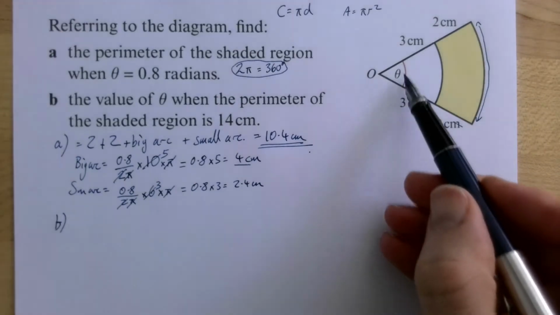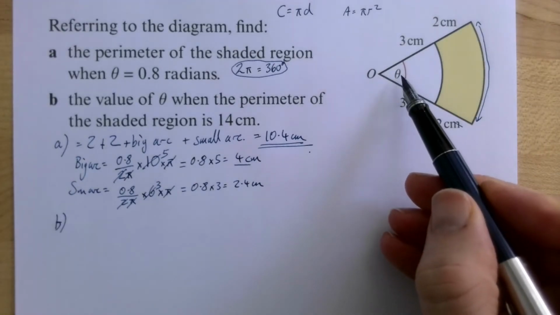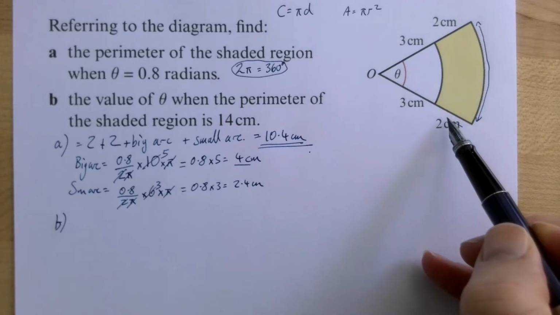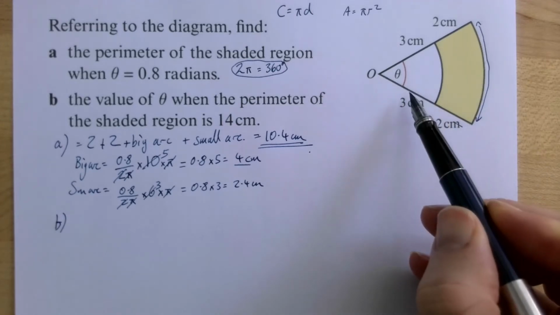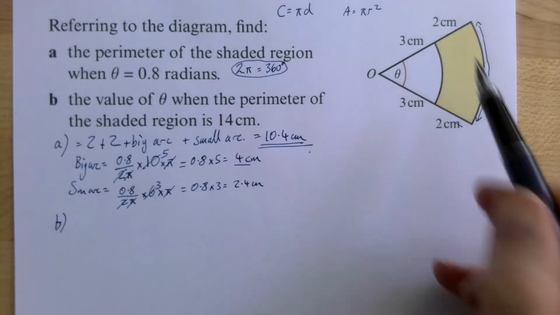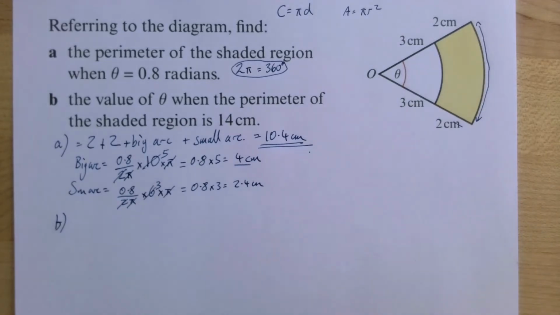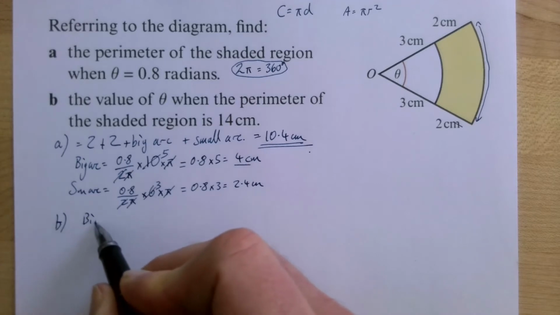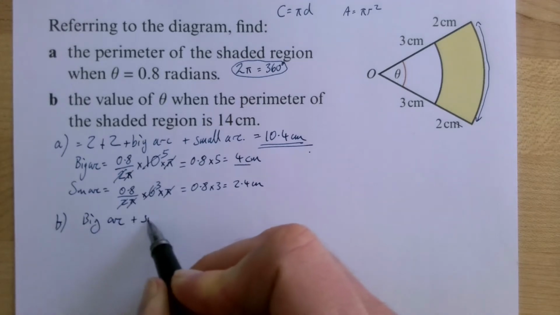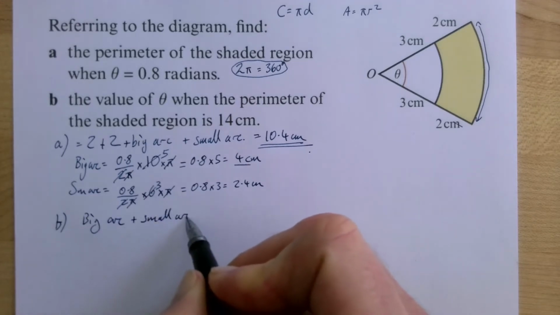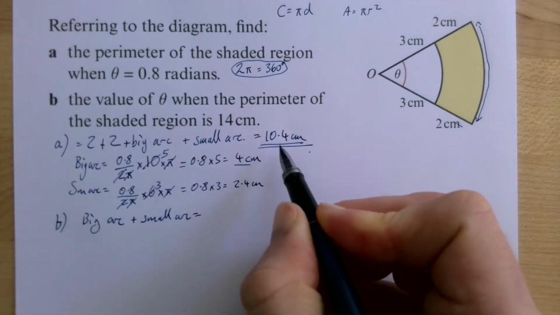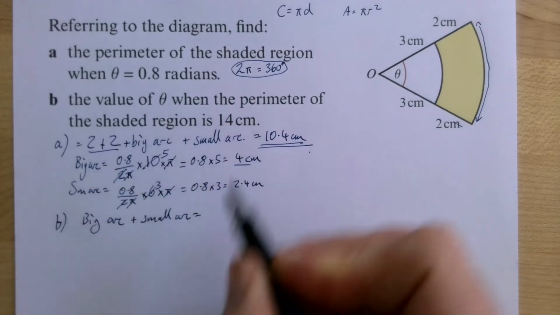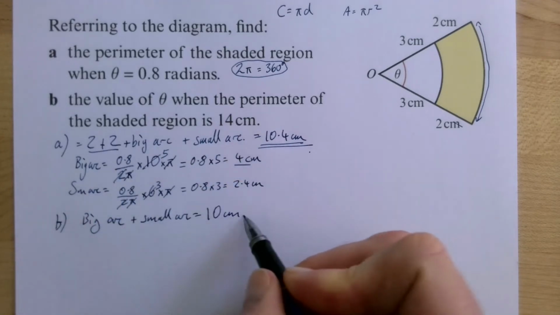So this is talking about changing the value of the angle so that this whole perimeter becomes 14. Now it doesn't matter what the angle is, you're always going to have 2 plus 2 out of there. So what it's really saying is big arc plus small arc has got to add up to make 14. Take those 4 there, that is 10 centimeters, isn't it?